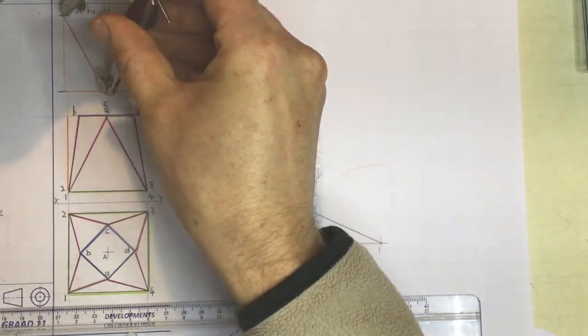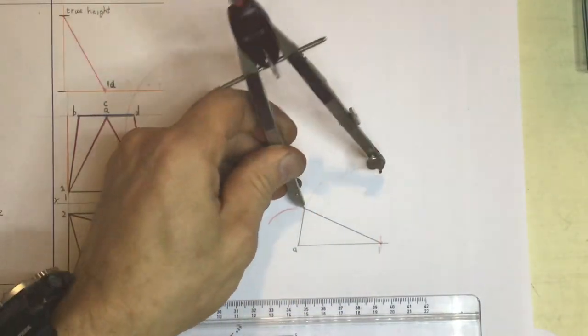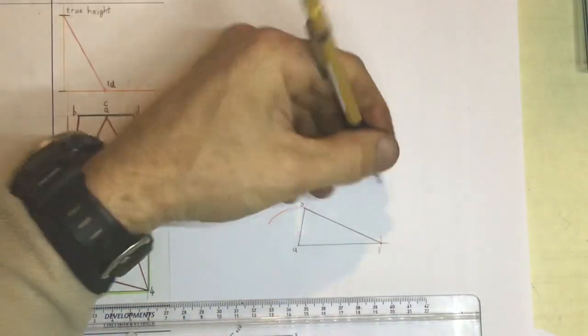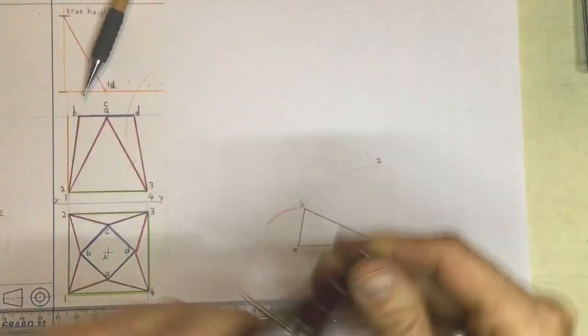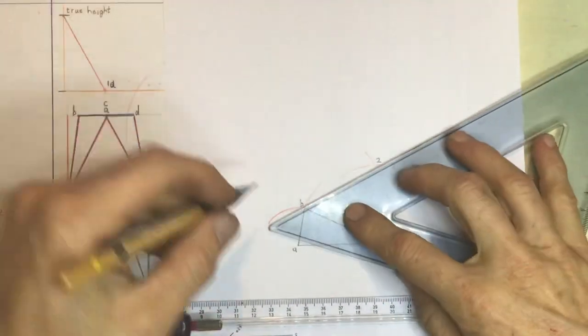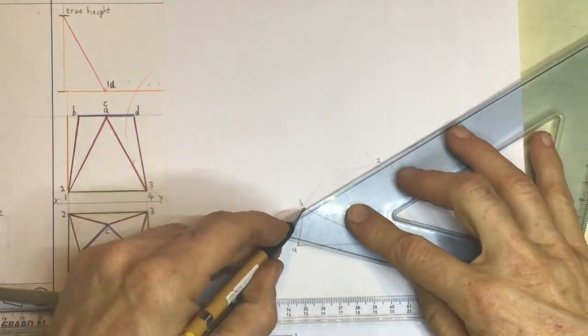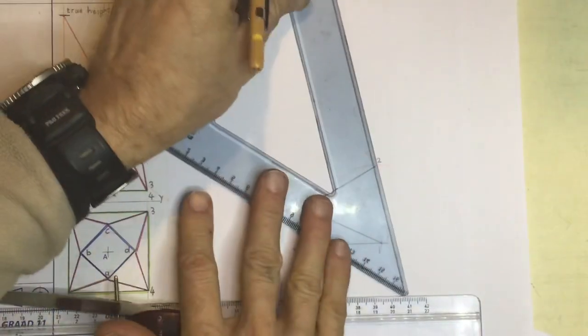B2, take it over there, and that would be 2 over there. And draw in that line from B to 2, and from 1 to 2.